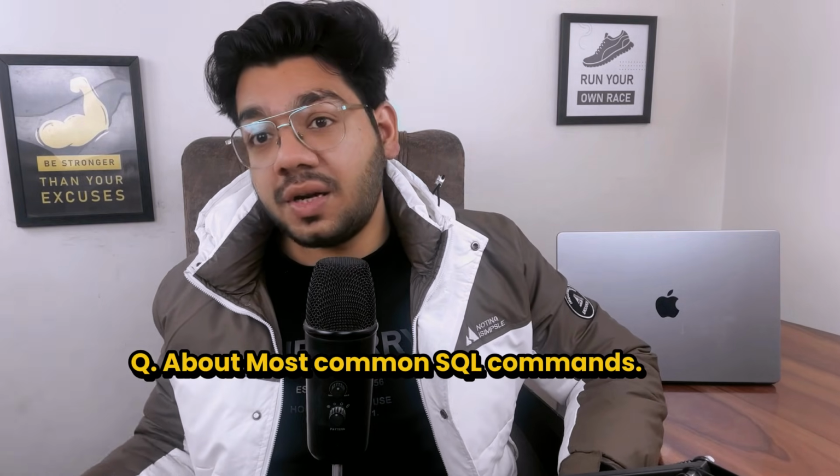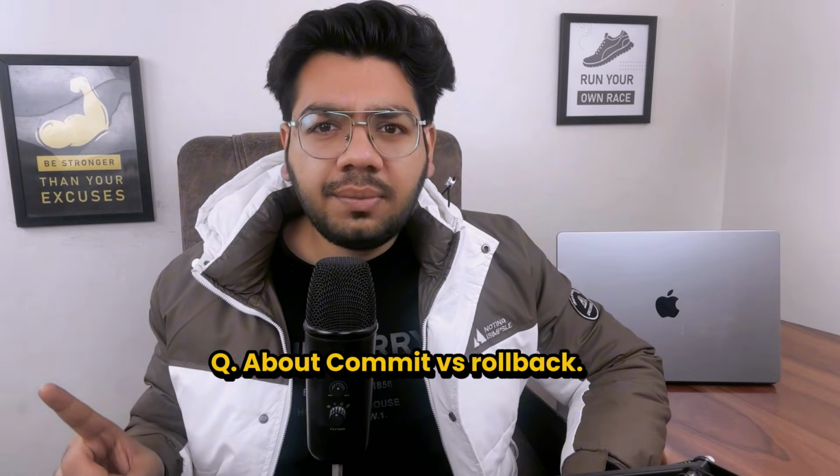Then they asked about the most common SQL commands. So the most common SQL commands are SELECT to read data, INSERT to add records, UPDATE to modify data, and DELETE to remove data. We also use CREATE, ALTER, and DROP to manage tables, and WHERE, JOIN, and GROUP BY to filter and organize query results.